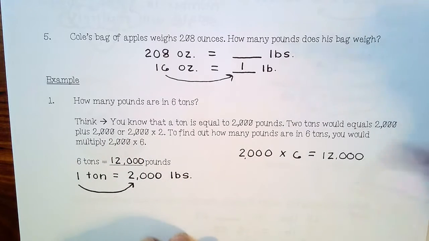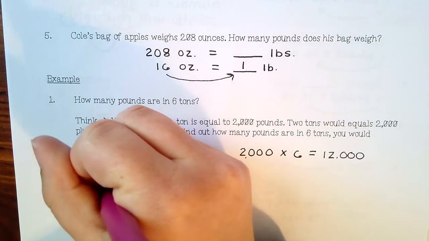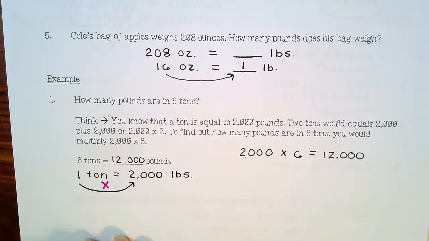You also talked about yesterday, when you're going from the smaller number to a bigger number, you're going to be multiplying, okay? So 1 is smaller than 2, you're going to go to the bigger number, it's going to be multiplication. So 2,000 times 6.